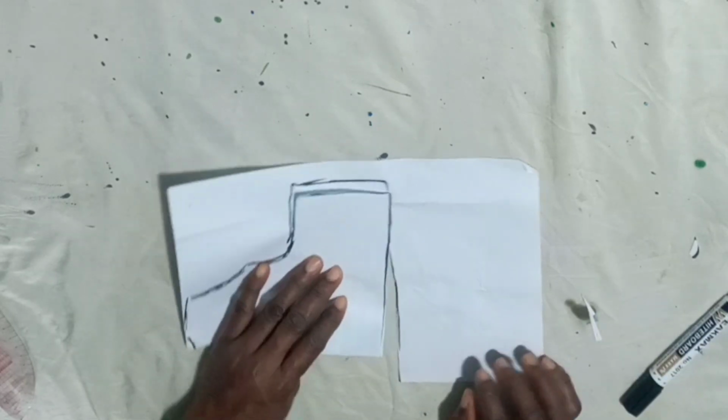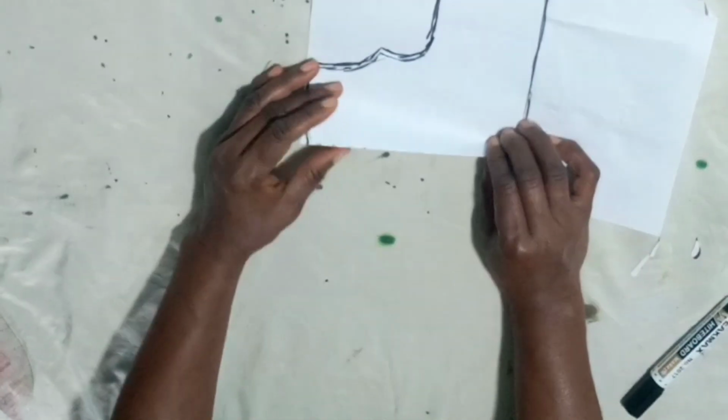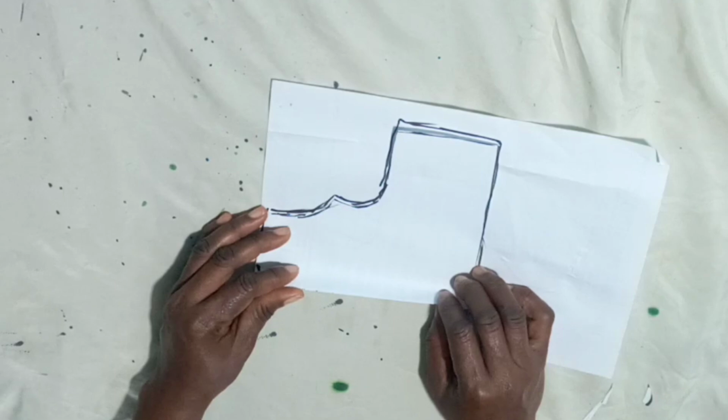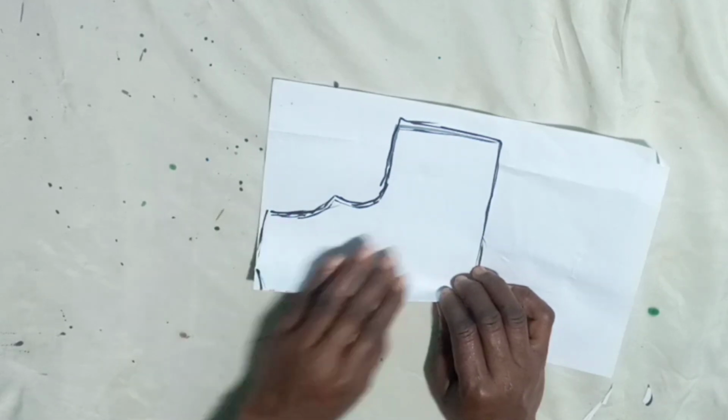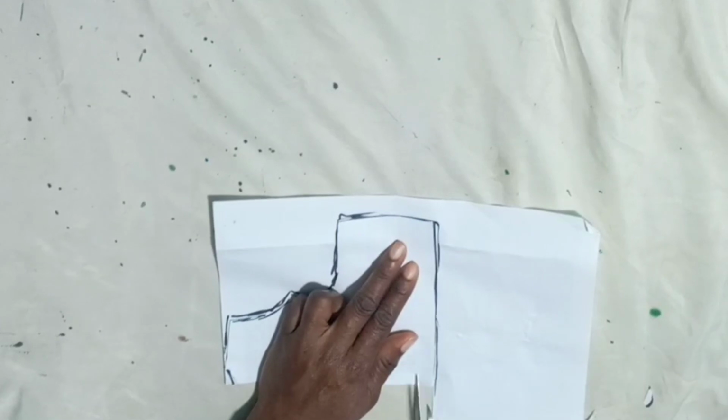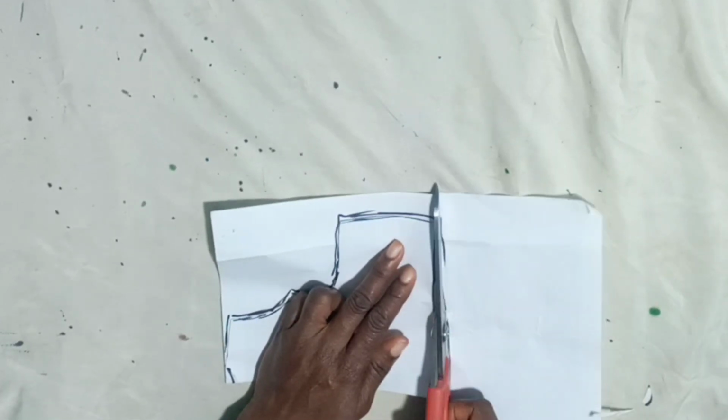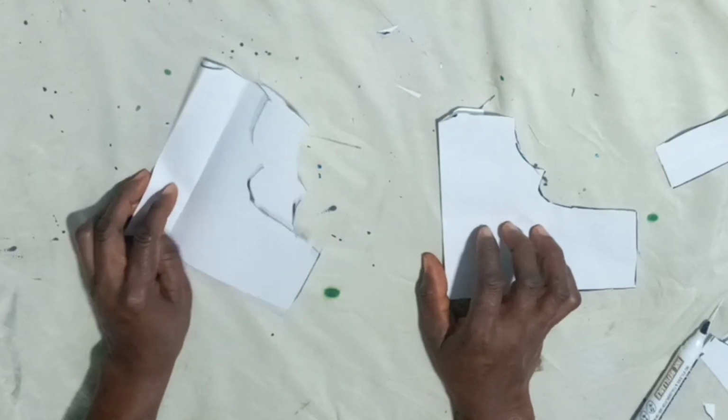Okay, so remember that this back pattern, we folded 2 inches, right? And let's assume that this is our fabric and it is on fold. When we open it up, we will have something like this.